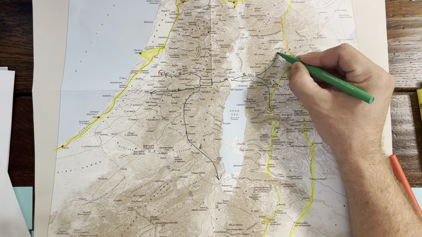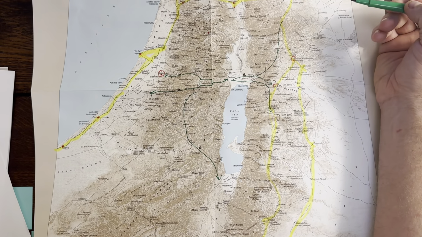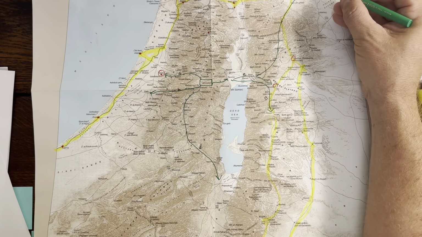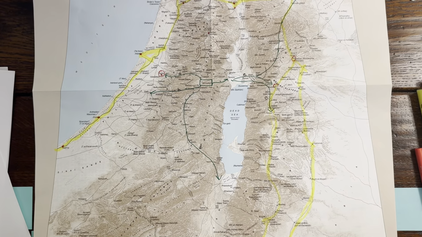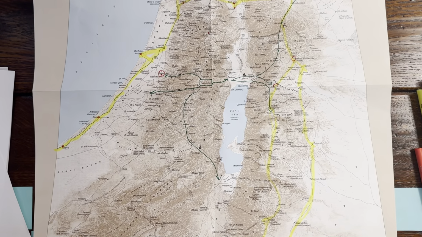So Jazer, Jogbehah, Gerasa, and Edrei onto Helam, like that. There you go. That would be letter F.